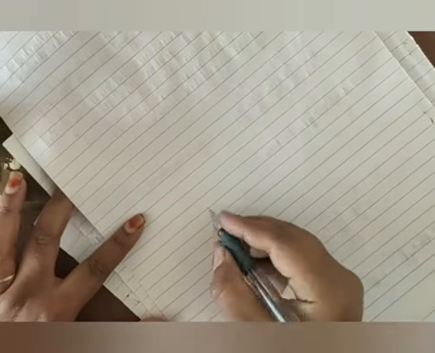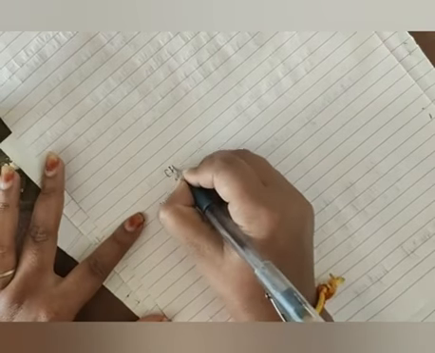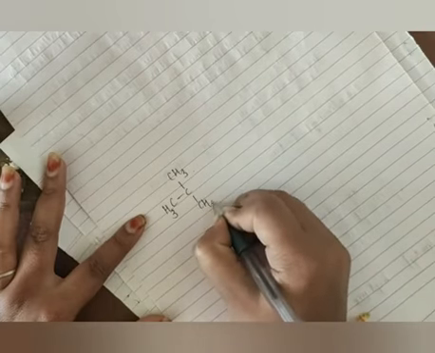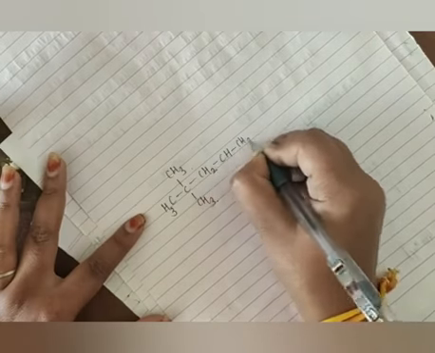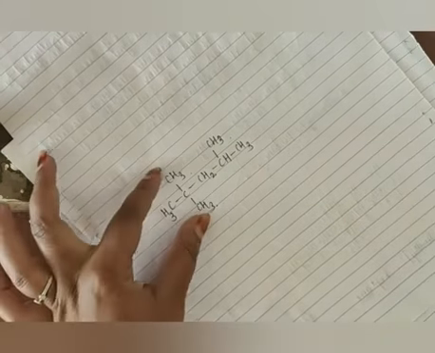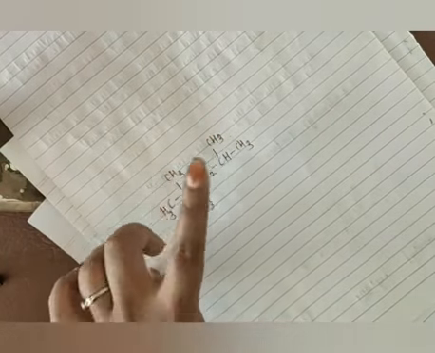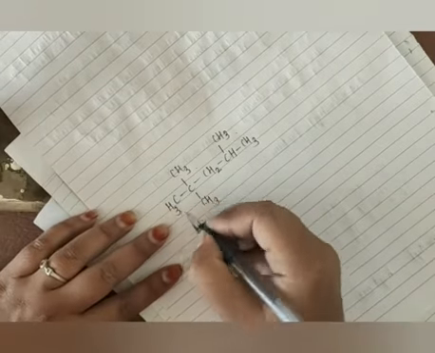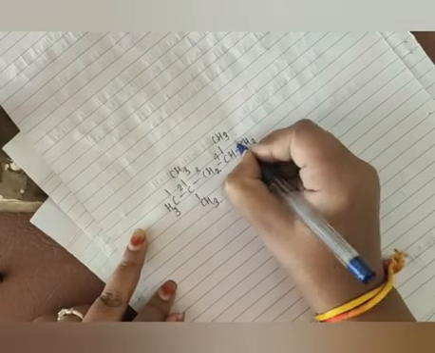I will solve one more example, that is CH3, CH3, CH2, CH3, and this CH is attached to the CH3 group. Okay, so now at which side are more substituents present? Obviously this side has more substituents. 2 methyl groups are present here, only 1 methyl group is present at the right side. So I will start numbering from this side: 1, 2, 3, 4 and 5.